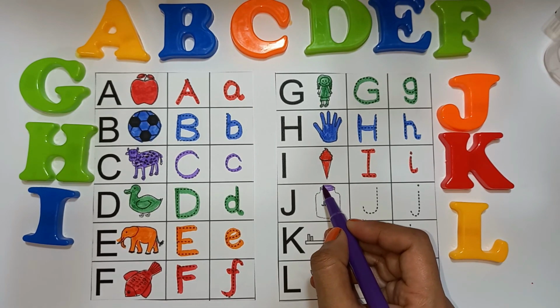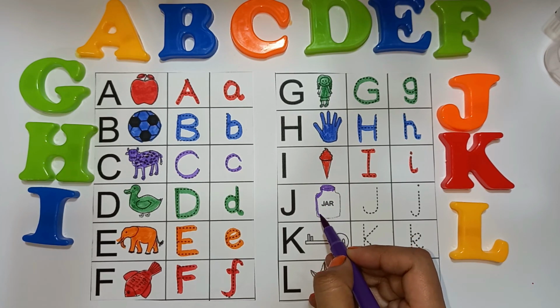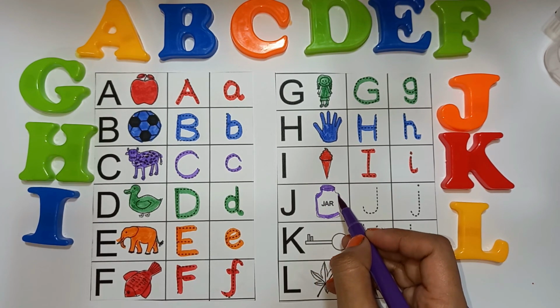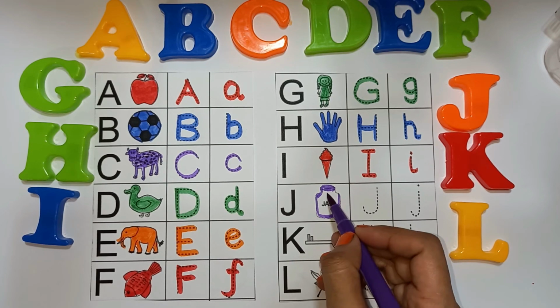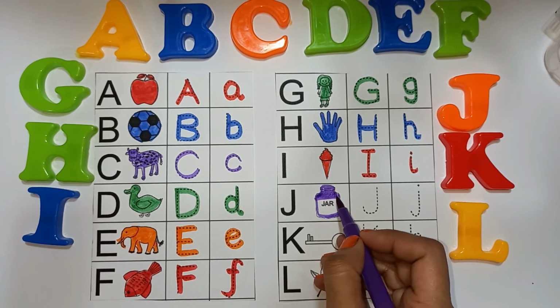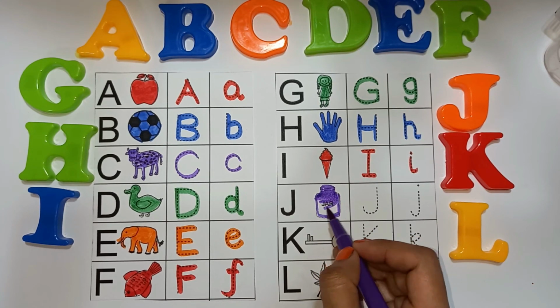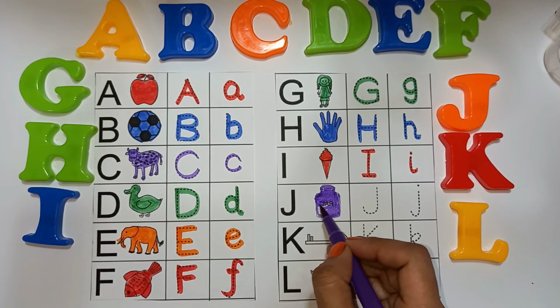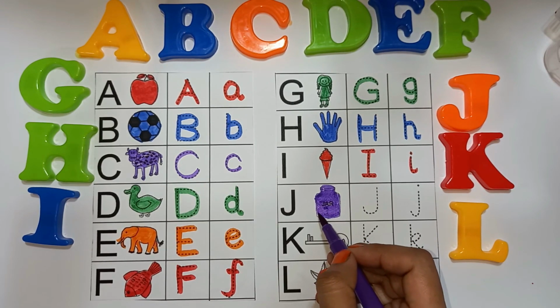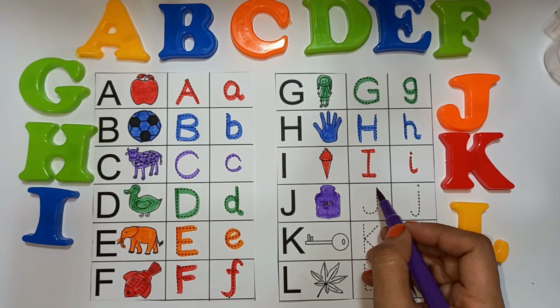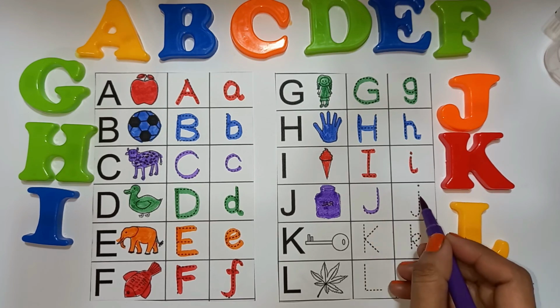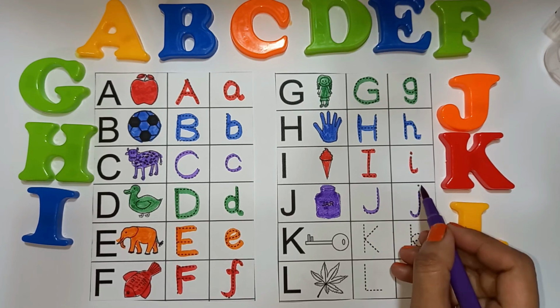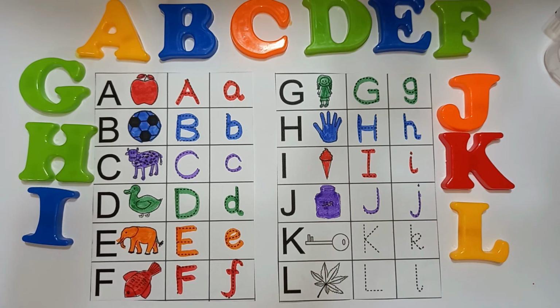J is for jar. J is for jar. Capital J, small j. J is for jar.